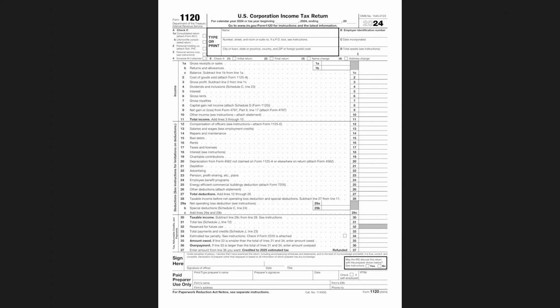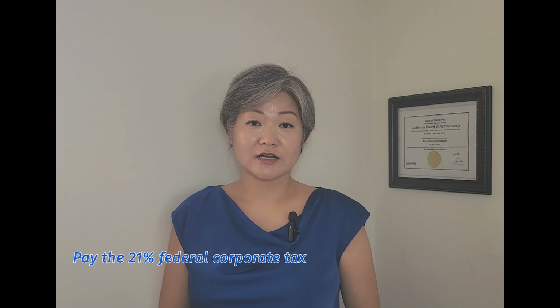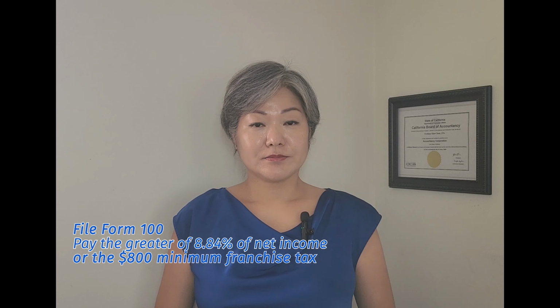Corporations file federal tax return Form 1120 and pay 21% corporate tax on the profit. Profit can stay with the company or be distributed to the owners, whom we call shareholders, as dividends. Paying dividends causes double taxation, first at the corporate level and then as personal income to shareholders. In California, C corporations file Form 100 and pay the greater of 8.84% of net income or $800 minimum franchise tax.